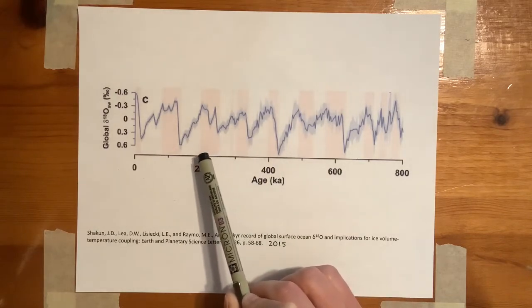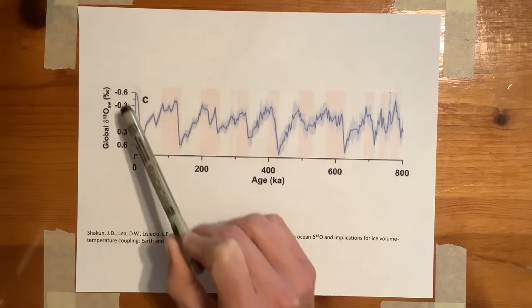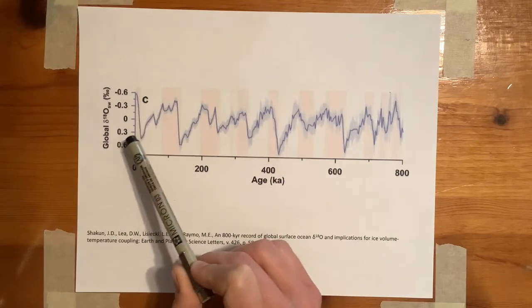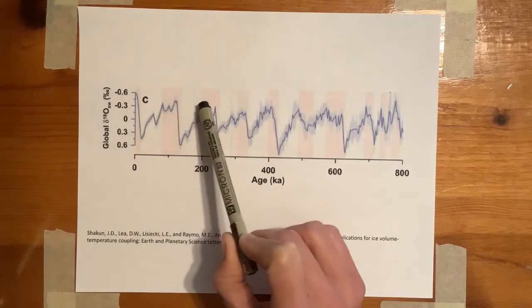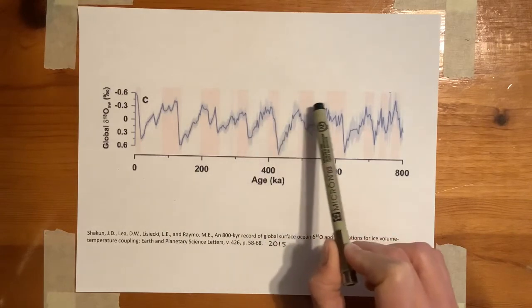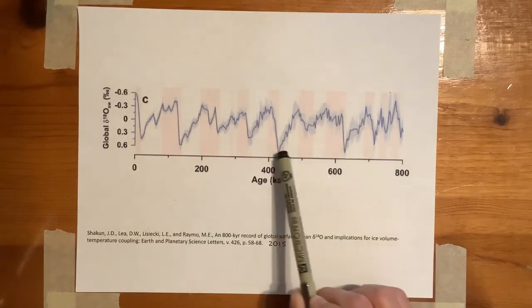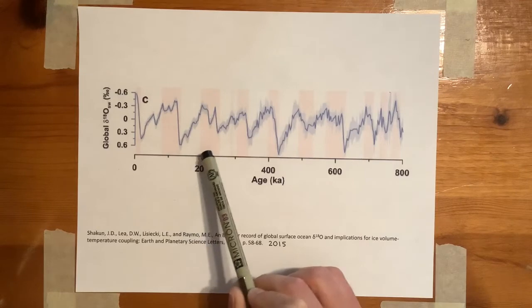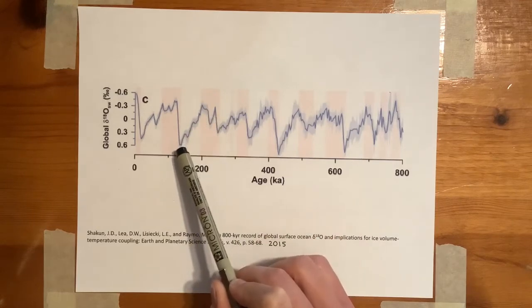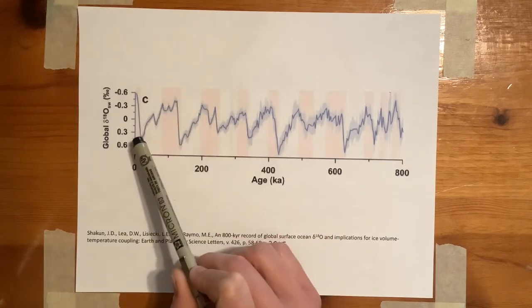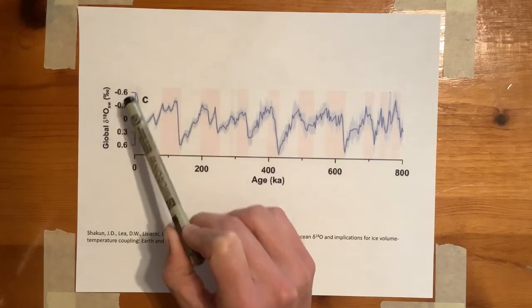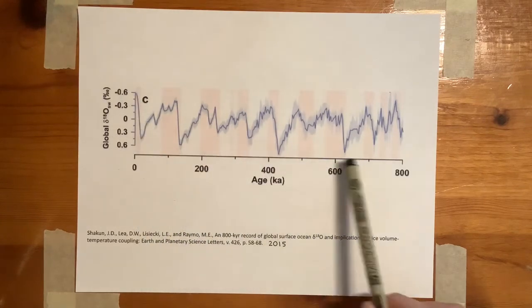Again, if you just think of this axis as being sort of temperature, these points are all relatively high temperature. These points are all relatively low temperature. Colder, more ice, warmer, less ice. So that's how to read this plot here.